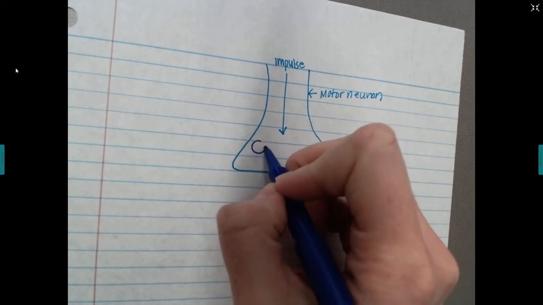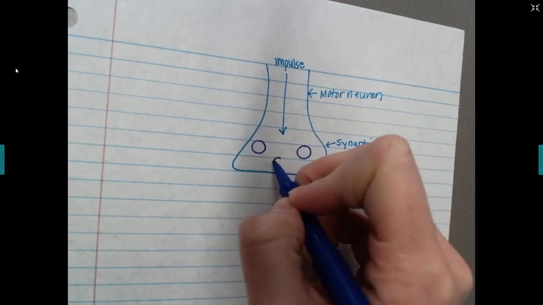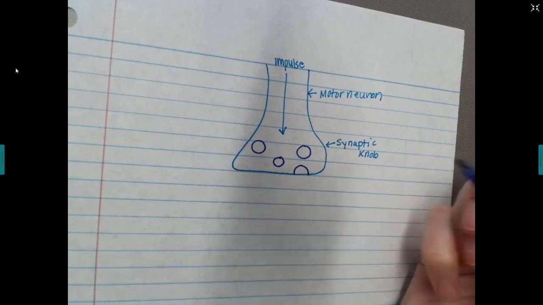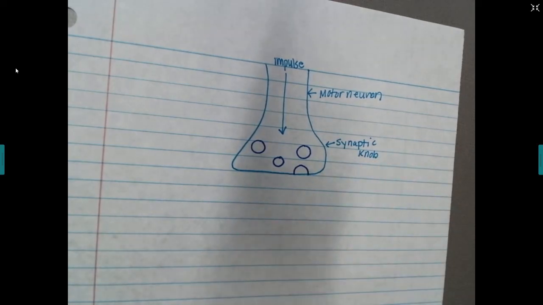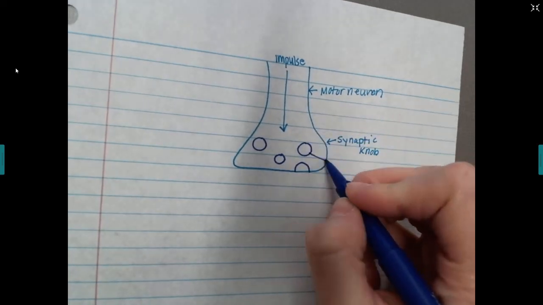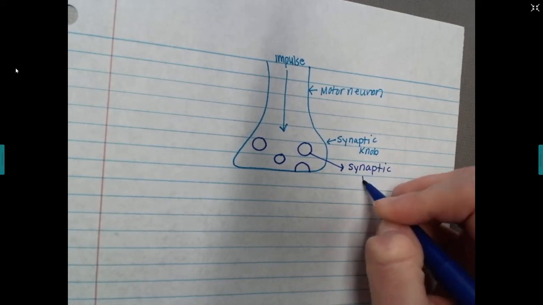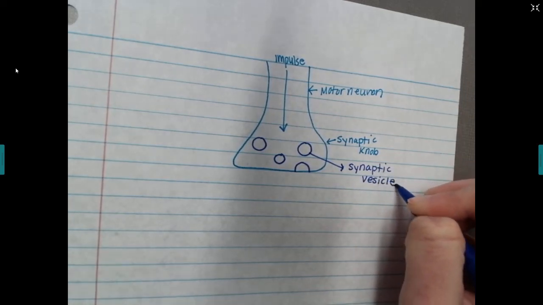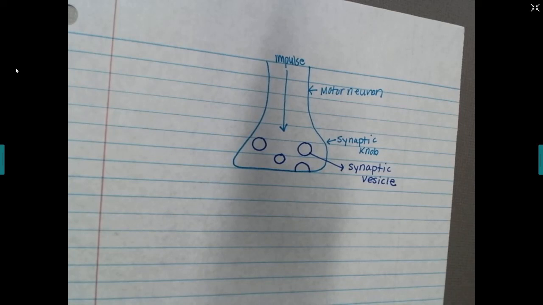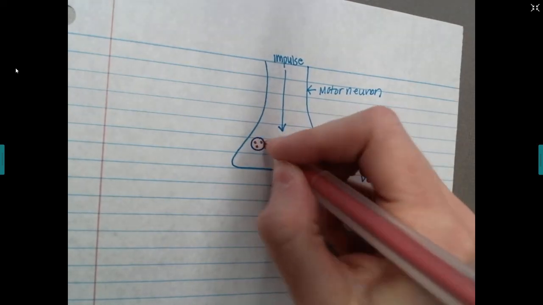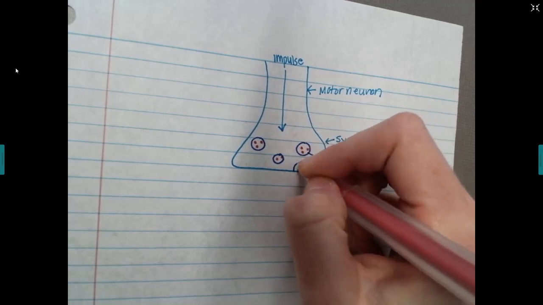And at the end of this motor neuron, there's going to be synaptic vesicles. And so I'm going to change my color here and draw in some synaptic vesicles. And I'm going to go ahead and draw one that's fused to the bottom of this synaptic knob. And each one of these blue circles is a synaptic vesicle. And inside that synaptic vesicle, you're going to have neurotransmitter. And the neurotransmitter that we are going to focus on for muscle contraction is acetylcholine.